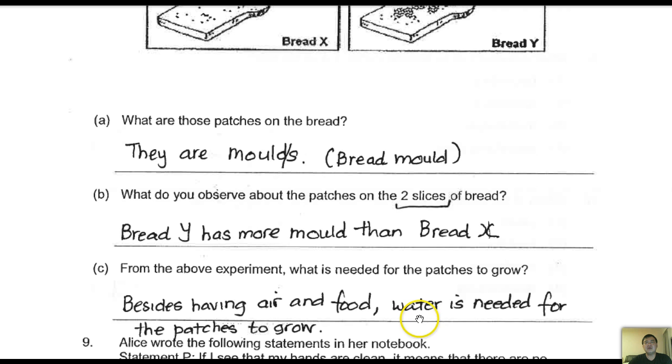Okay, so we just cannot say, oh, this experiment shows that water is needed. What about air? What about food? Therefore you write it this way: besides having air and food, water is needed for the patches to grow.